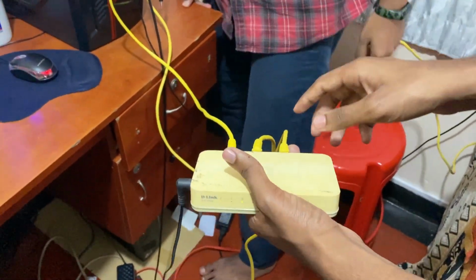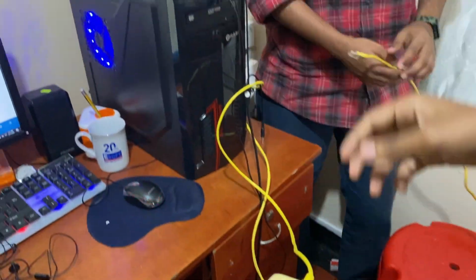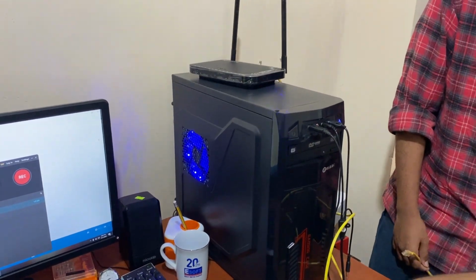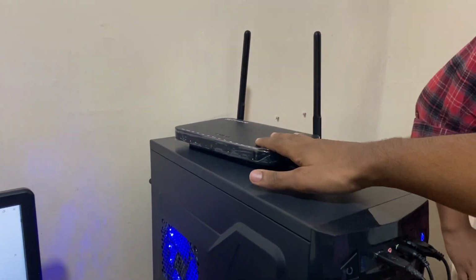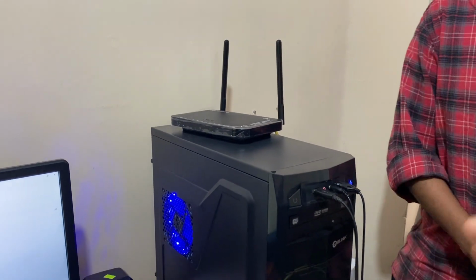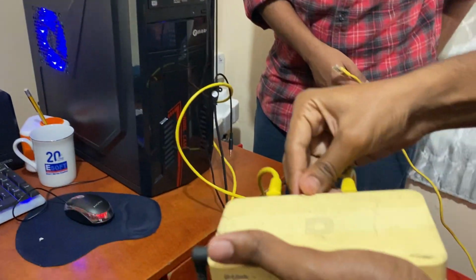So if we connect a laptop through Wi-Fi, for example, if we take the laptop and connect it to this SLT fiber, it will be joining the network because the Wi-Fi is connected to the switch.